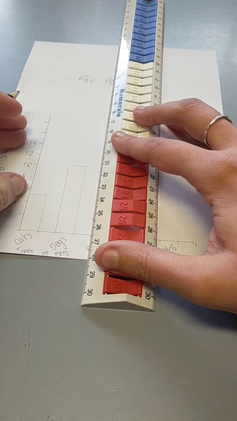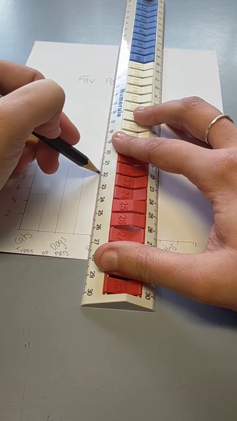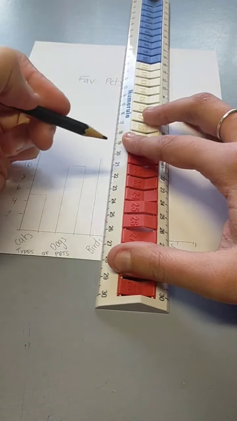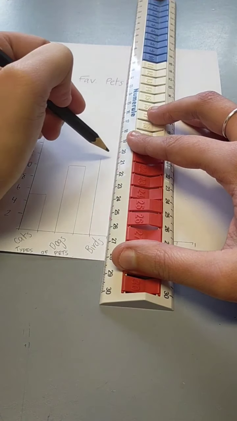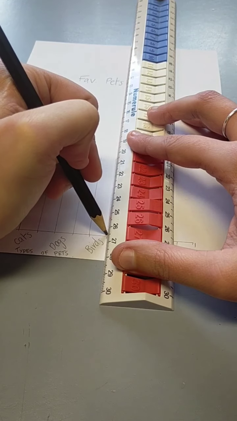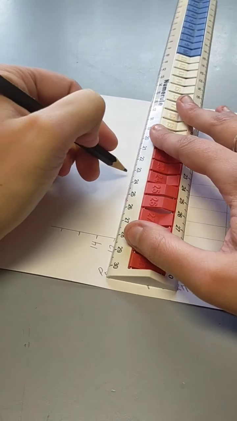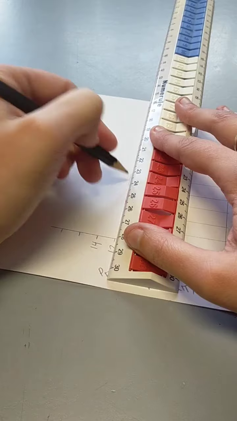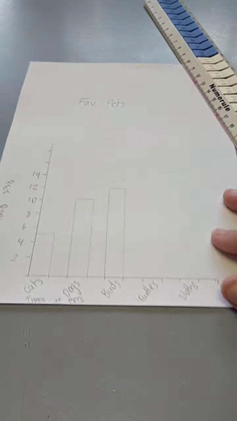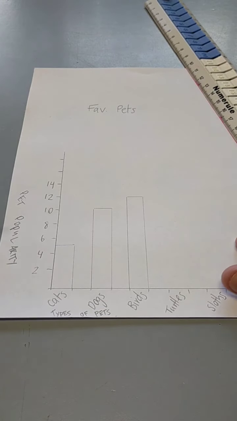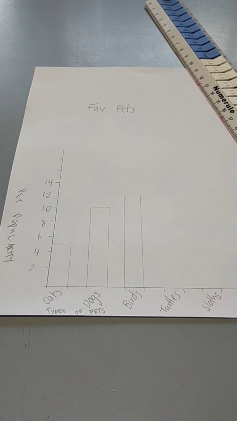Birds, even better than dogs because they're adorable. 12 people like birds. Alright, that's how we make a column chart. Then you go through, fill it in with colour, go over these if you want to. That's the single column chart.